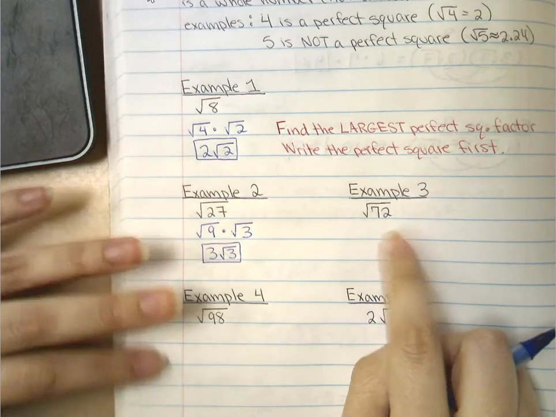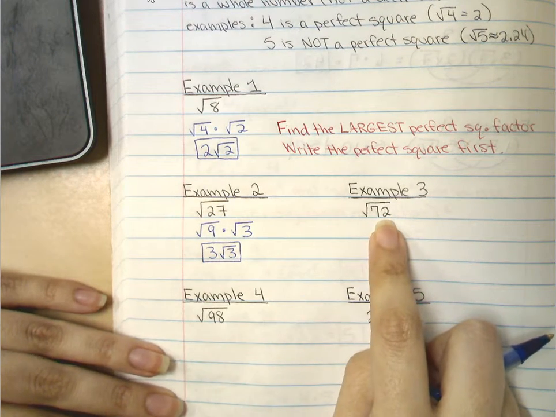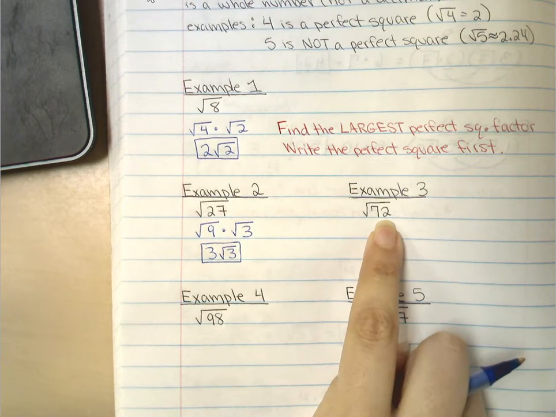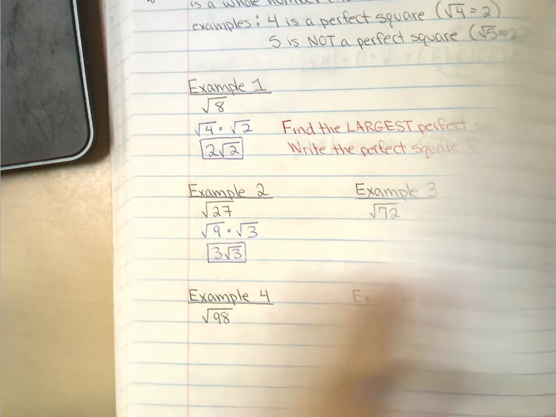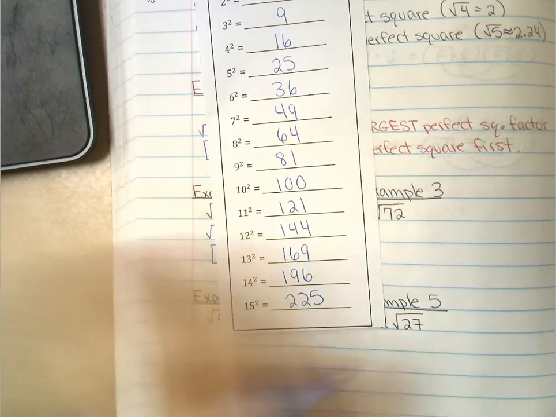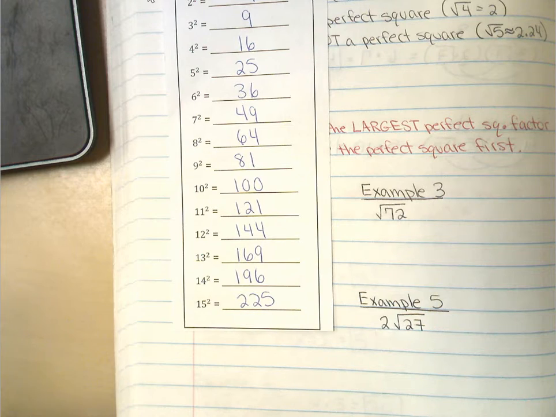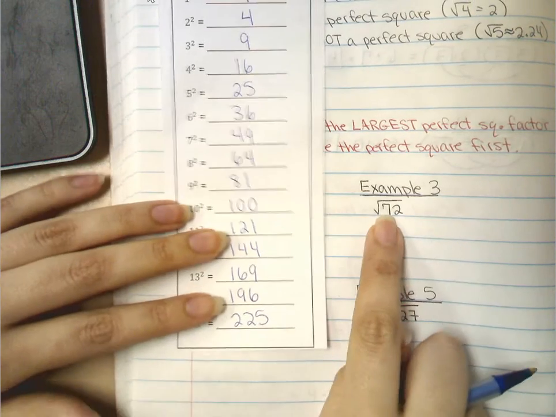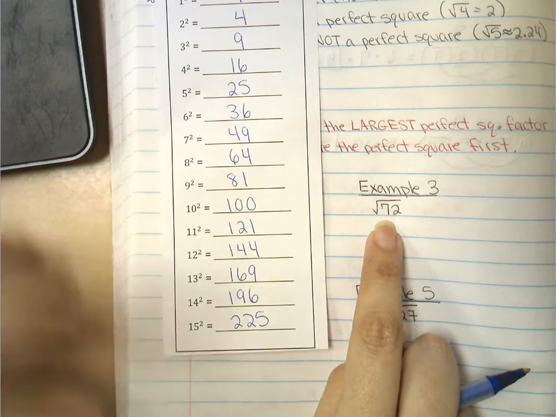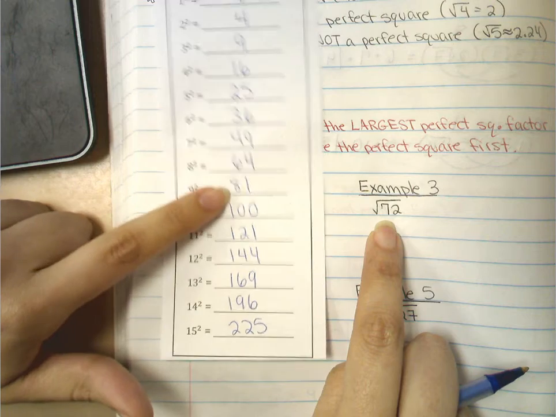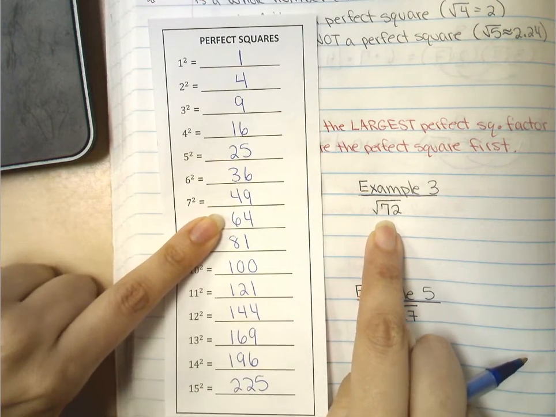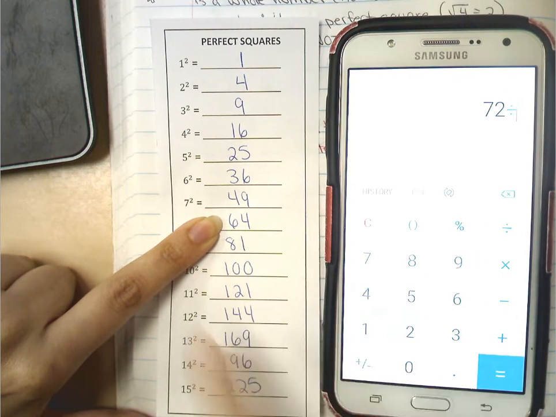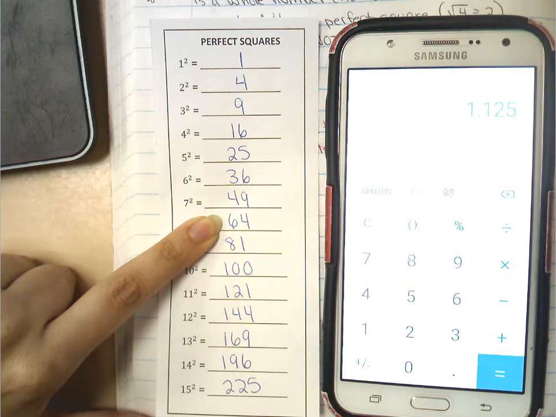Okay, so let's see numbers where they get a little bit bigger. So now I have 72, and I have to find factors of 72, and you always have to start with the biggest factor. If you have a hard time determining which factors to use, then you can always check your list. So I'm going to start with the biggest number without going over 72. So that would be 64. And I'm just going to check on my calculator to see if it works. So I'm going to do 72 divided by 64. That gives me a decimal, so it doesn't work.